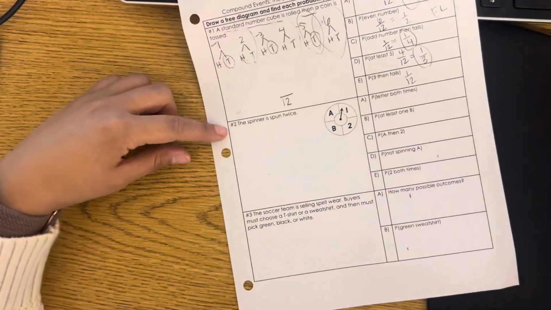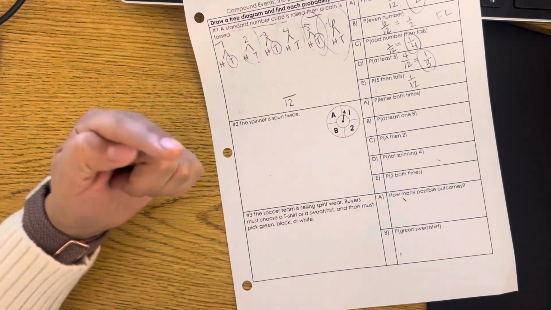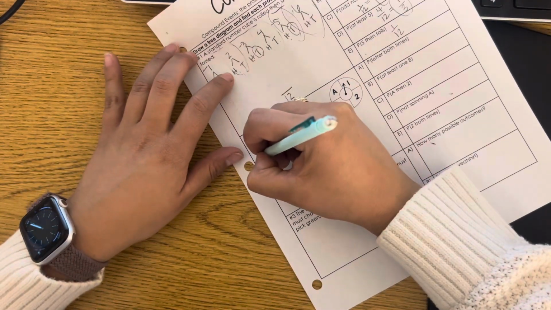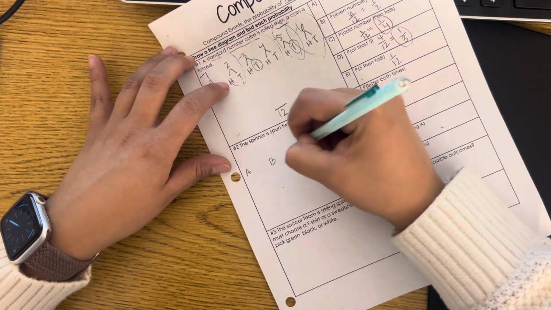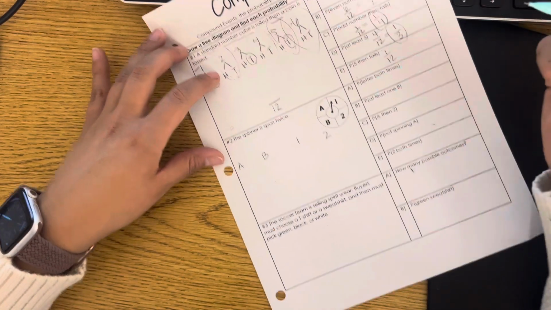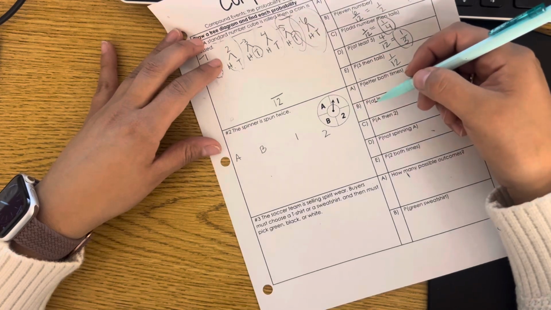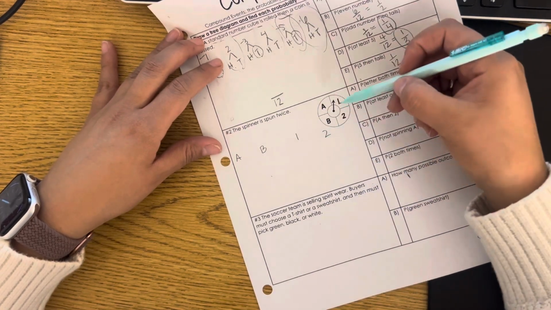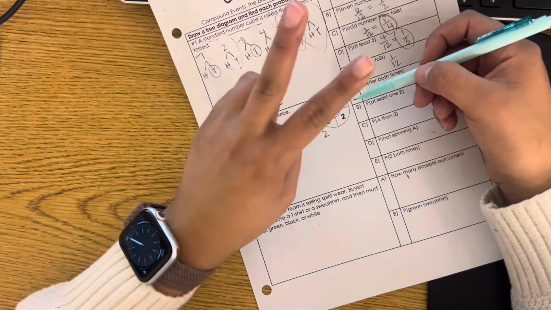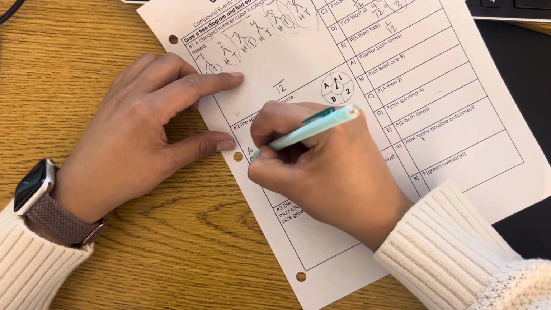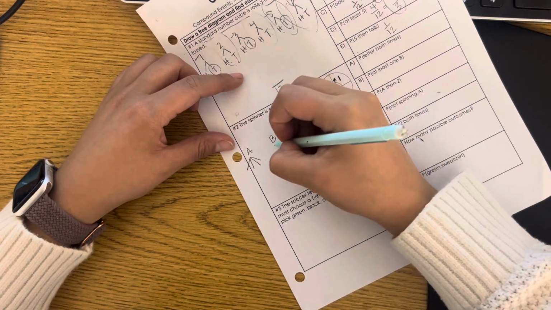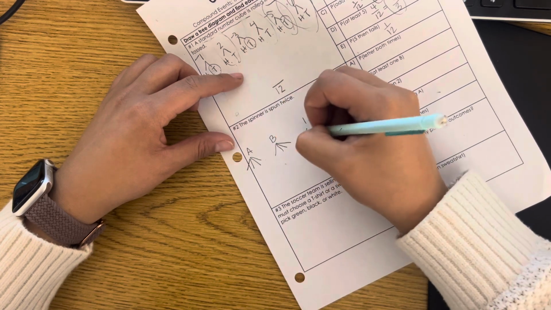If I look at number 2, it says the spinner is spun twice. Well, so I have my first branch, which are the possibilities on my first spin, A, B, 1, and 2. Then from that, I'm going to build another branch of how many possibilities there are for a second spin, which is 4. So each of my first spins is going to have 4 branches for my second spin.